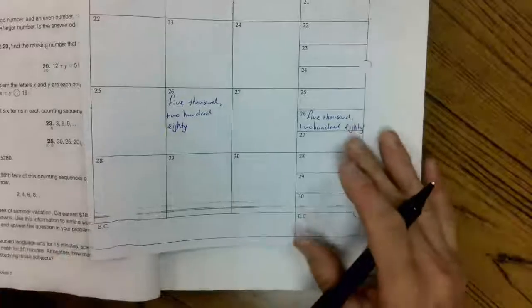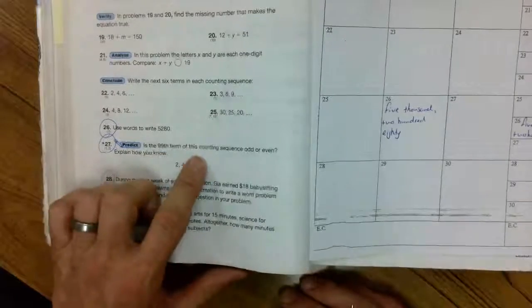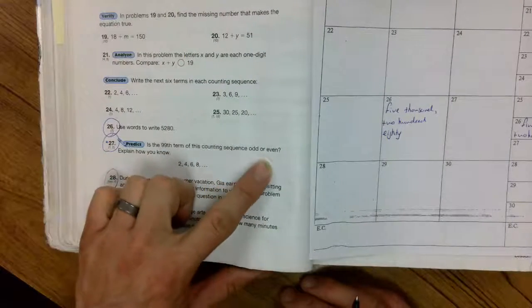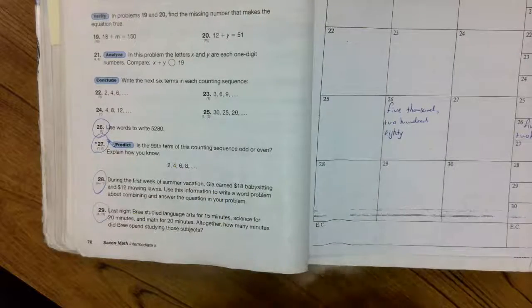All right, check out number 27. Is the 99th term of this counting sequence odd or even? Even. I am not going to count to the 99th term. If the first four are even, then the 99th one is even.